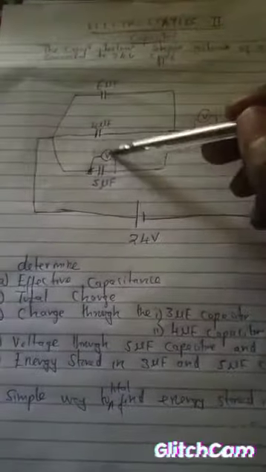So then from there we can say that the second last question is to find the voltage through the 5 microfarad capacitor and 3 microfarad capacitor. Remember, the 5 is among the ones in parallel, then the 3 is among the ones in series. So how do you go? To find the voltage across the 5 microfarad and 3 microfarad capacitor, you analyze and find that the 3 microfarad is in series with the circuit.